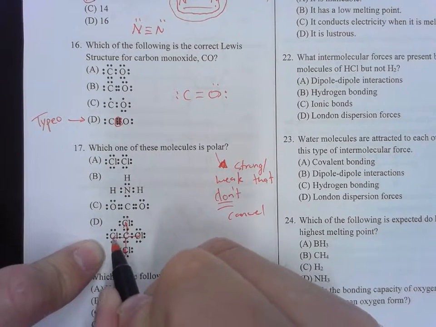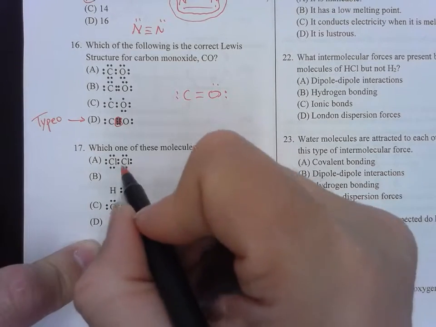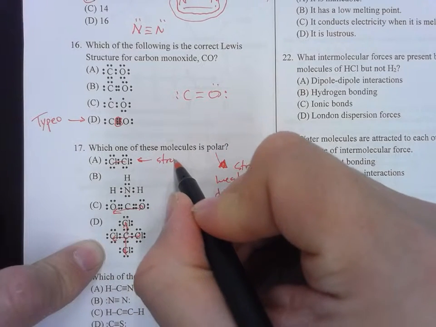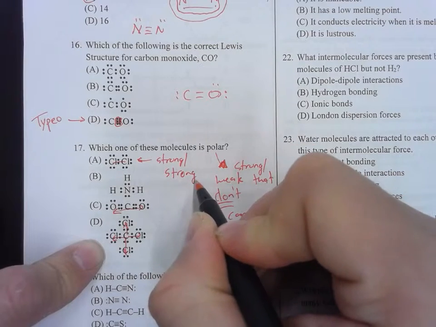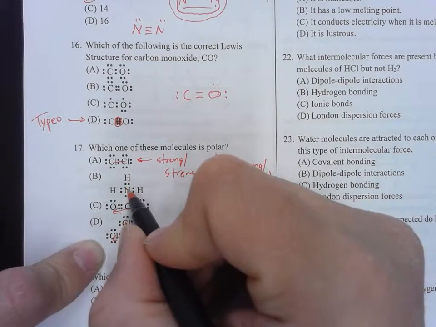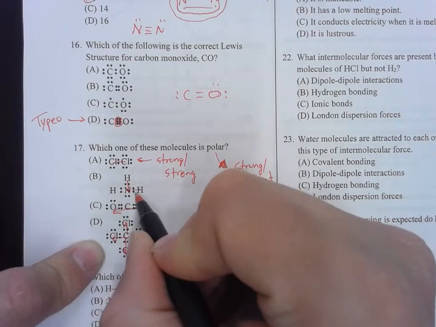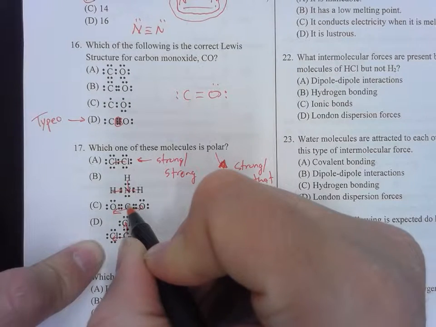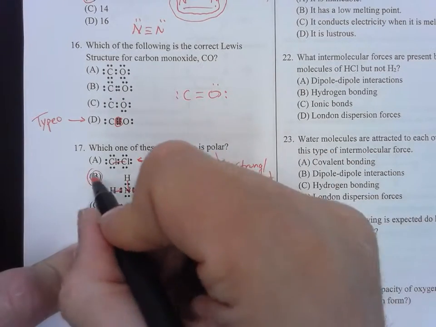These two cancel. That's strong, weak, but so is that. That cancels. That's strong, strong, so that doesn't even qualify. Here's strong, weak, here's strong, weak, and here's strong, weak. There's nothing down here that cancels. It's all going towards nitrogen. So it's going to be letter B.